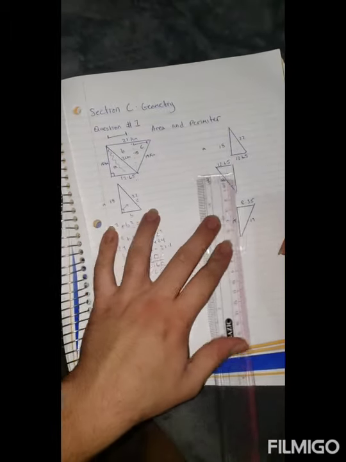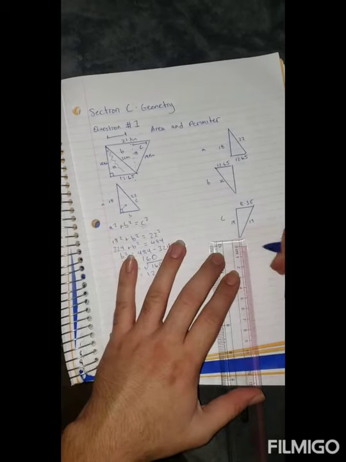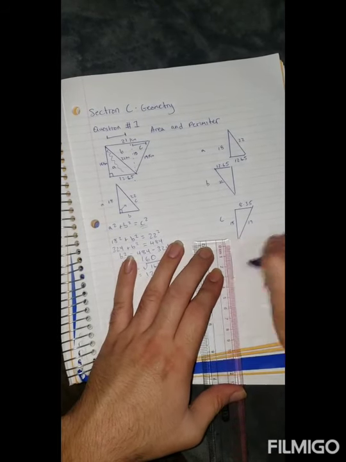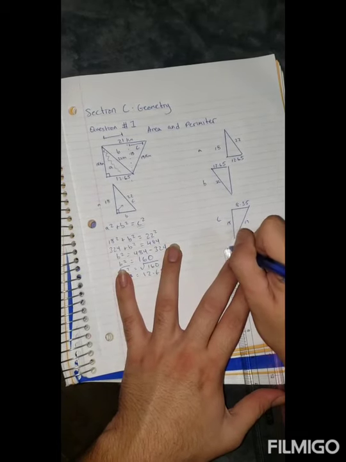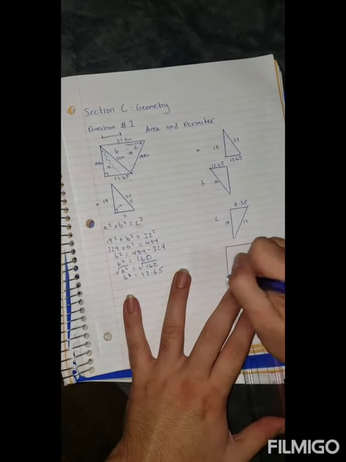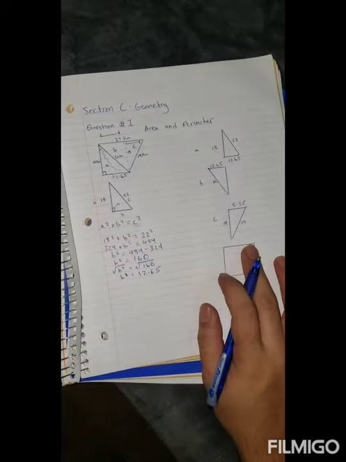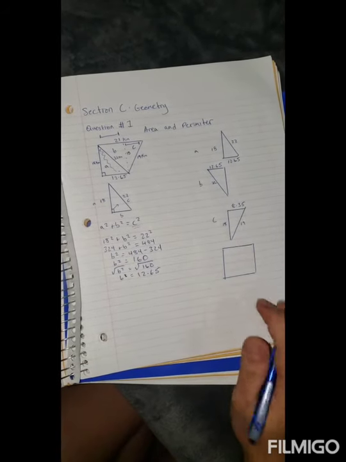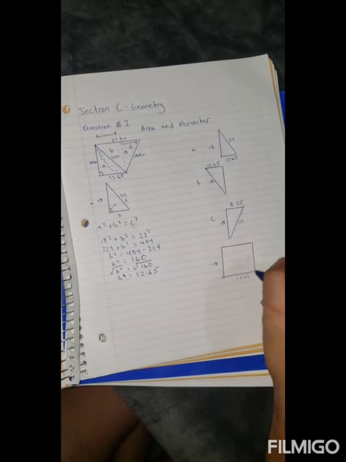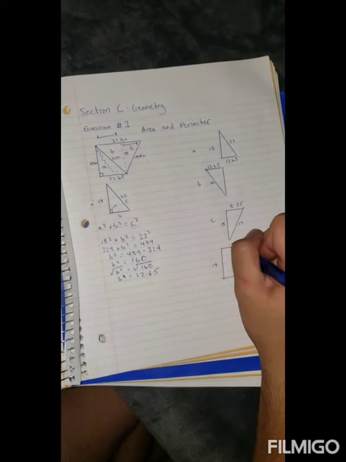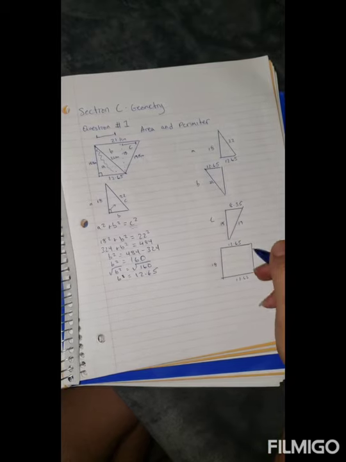So it proves that we have another shape that we can use to make it easier to find the area. It would be 18, 12.65, 12.65, and 18 again.